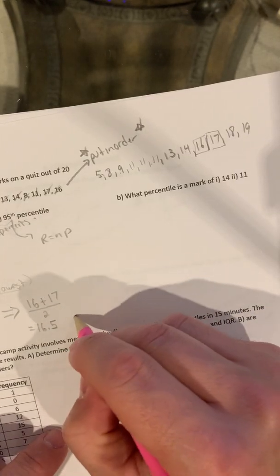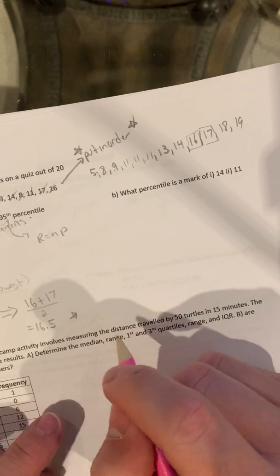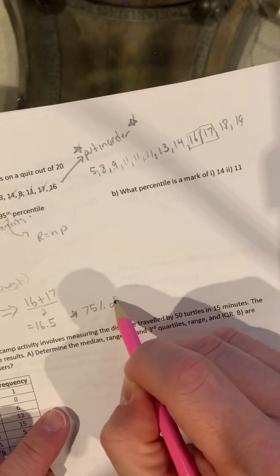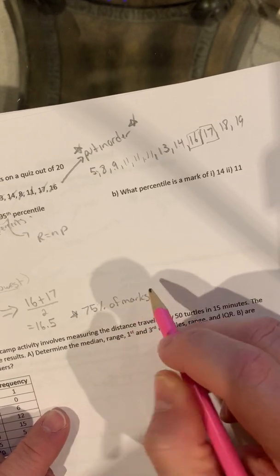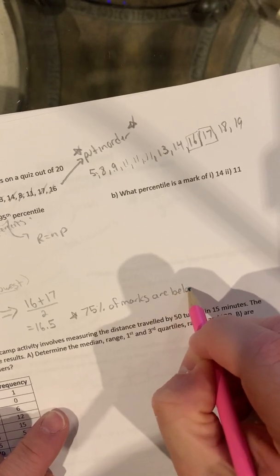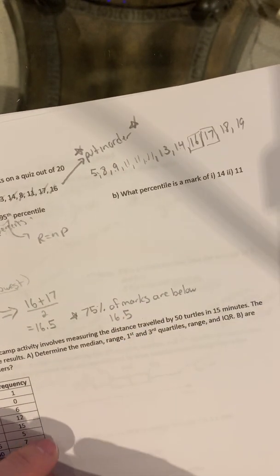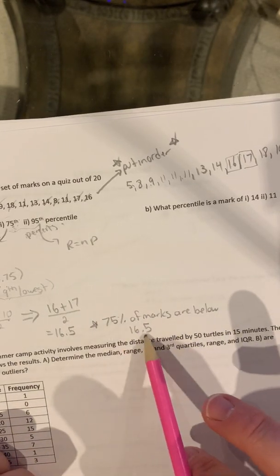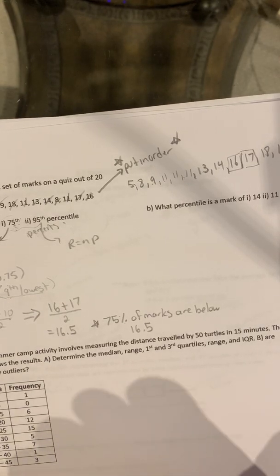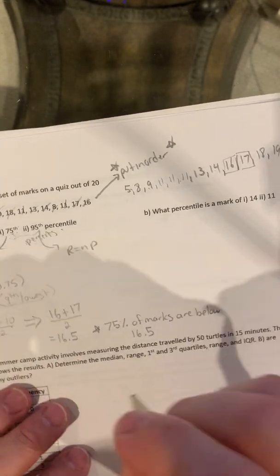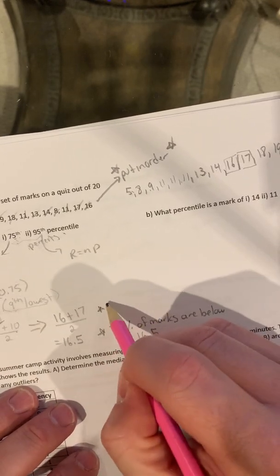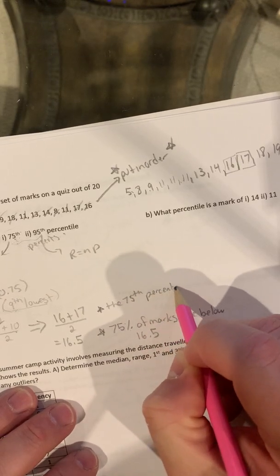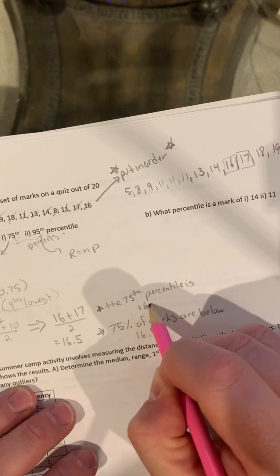Okay, so what this means is 75% of marks are below 16.5. Okay, so in the class set of data, 75% of marks are below 16.5. Or what you could say is the 75th percentile is 16.5.